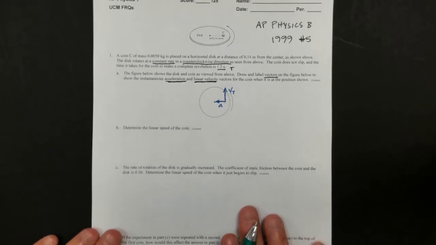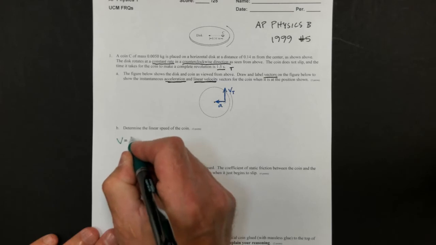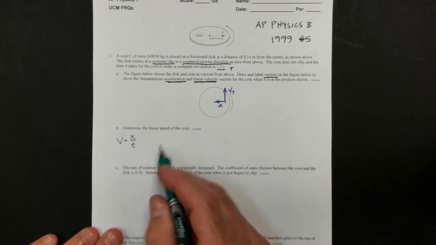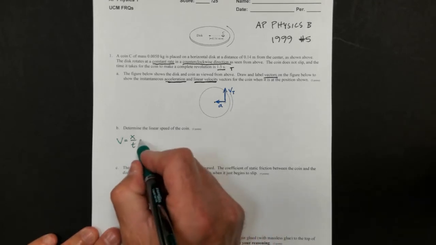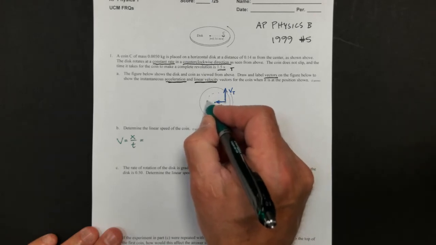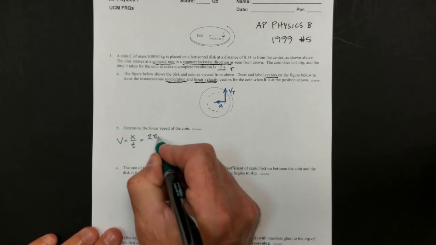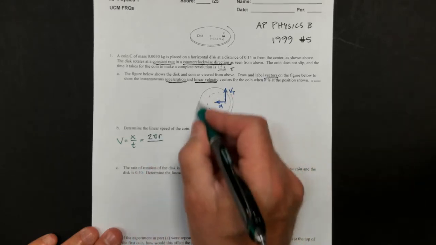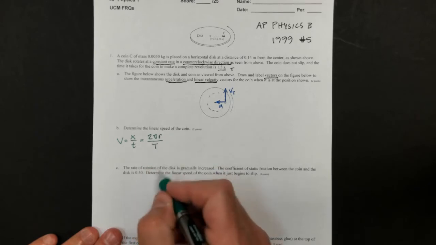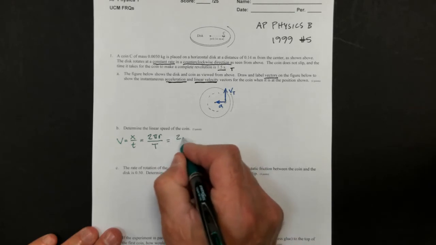Now, at any given time, if we recall, the formula for speed is just distance over time. But when we're moving in a circle, we have a special distance and a special time. The special distance would be the circumference as it moves around this circular path, and the formula for circumference is 2 pi times r. And the time that it takes to travel that circumference is the period T, the time for one revolution.